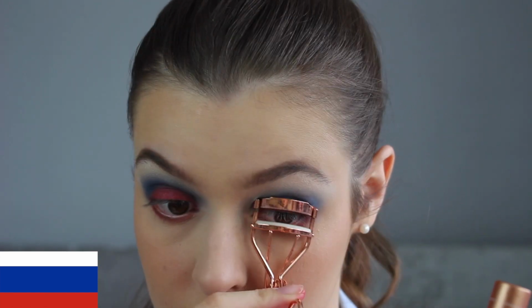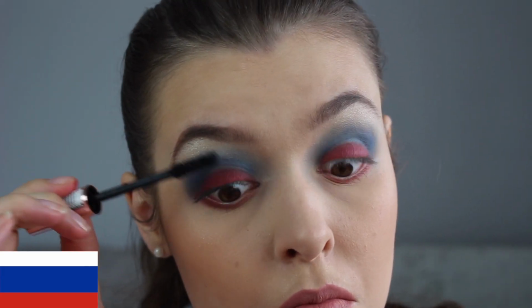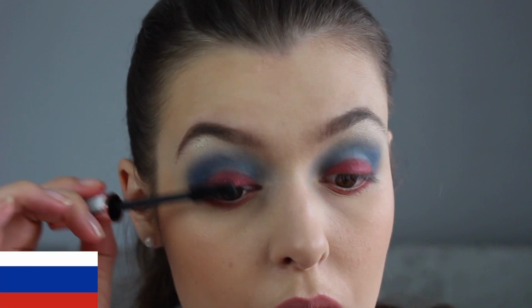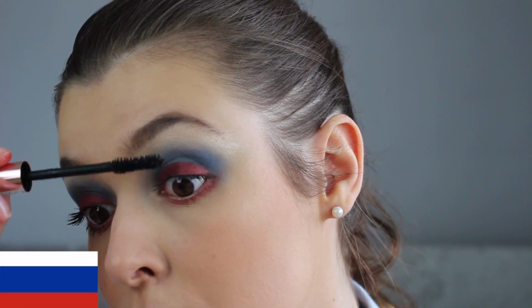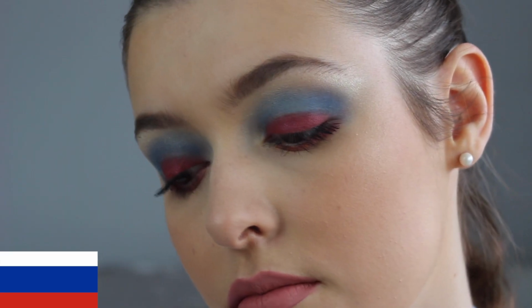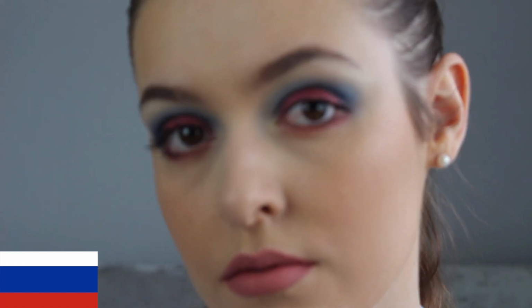And then curled my lashes and applied mascara. I believe I'm using the Lash of Paradise by L'Oreal. So yeah, I just applied mascara and I left it at this. But you can always add false lashes if you wanted to. I think this would look really cool with false lashes because it's such a simple look and quite a bold look as it is. So yeah, pop on false lashes if you want to. I think it'd look really great with that.